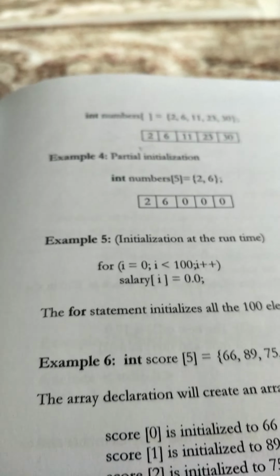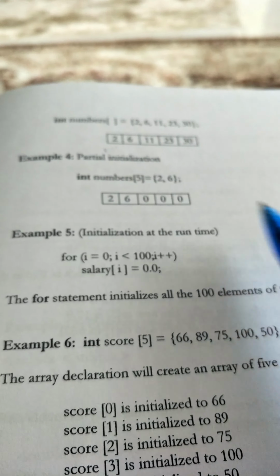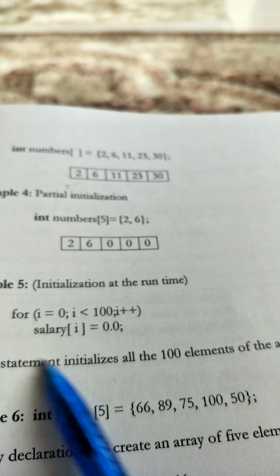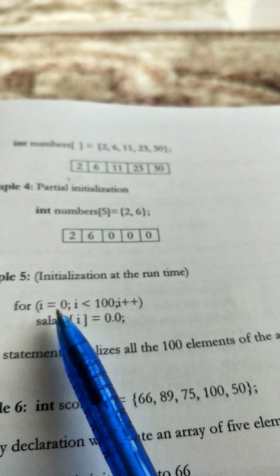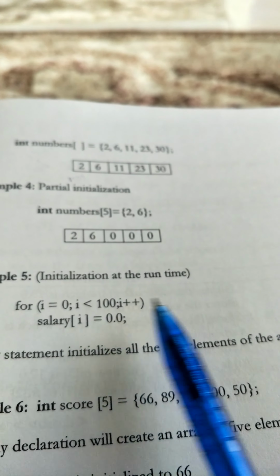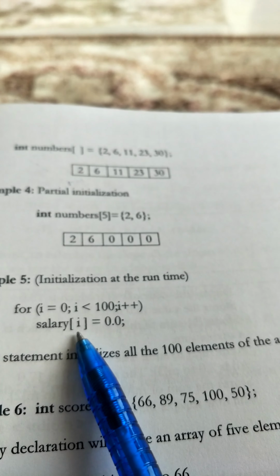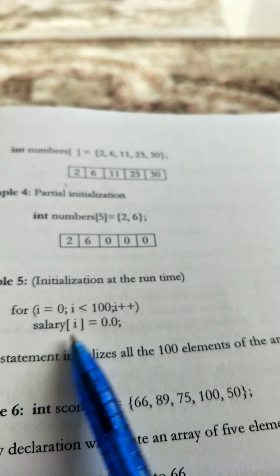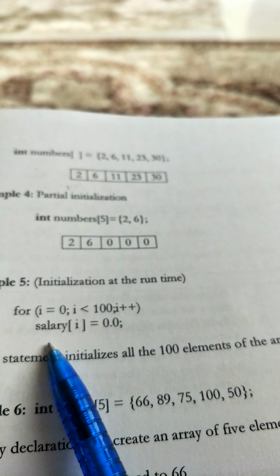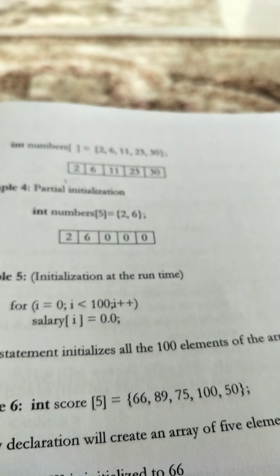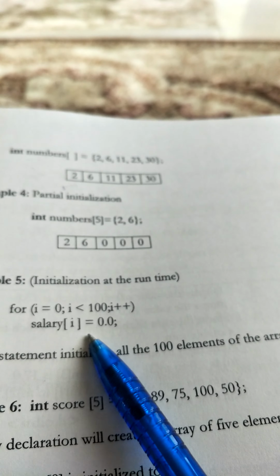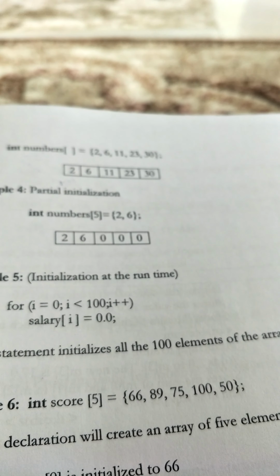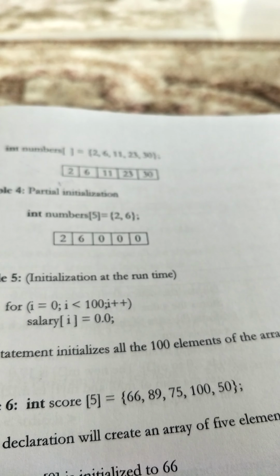So what happened here is that because we have a for loop here, i will keep on increasing one by one, and for each i, C will give the initial value 0 to salary[i]. So we have salary 0 up to salary 99, and the initial value is 0.